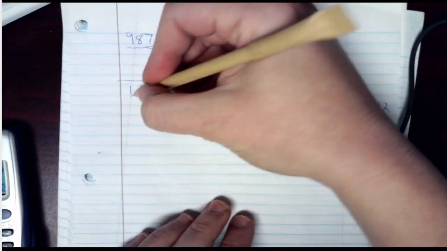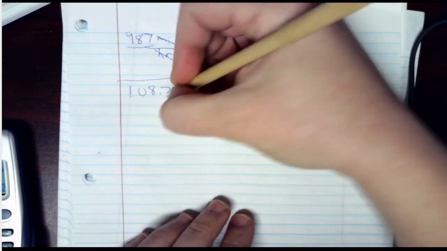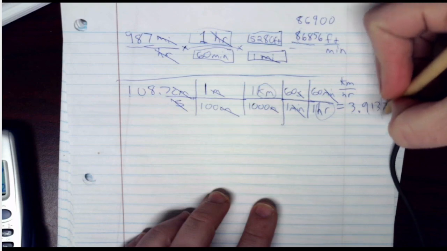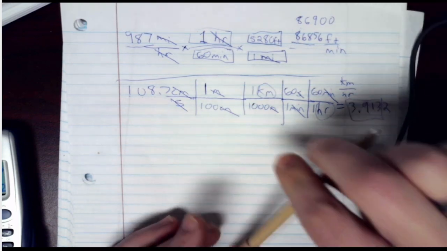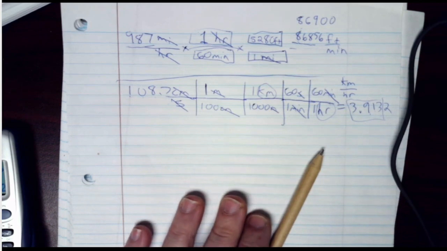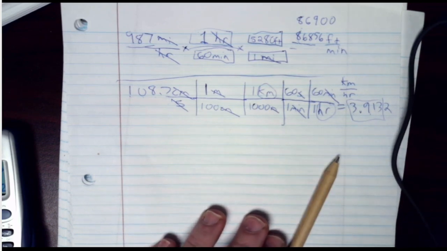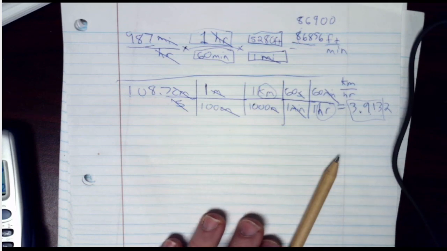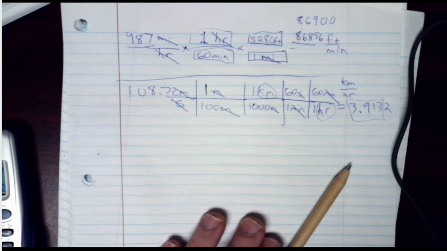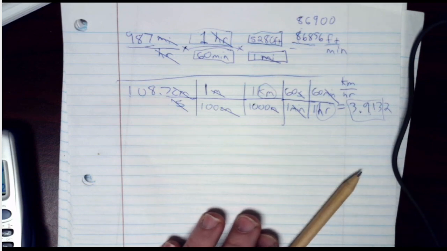But once again, 4 sig figs, 1, 2, 3, 4. I can round there. That would be the best number. However, most times, unless the program physically asks you for the correct number of significant figures, more significant figures will not hurt you. Less may, but more will never hurt you.